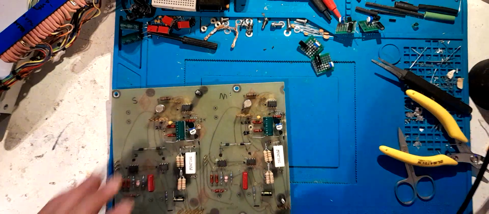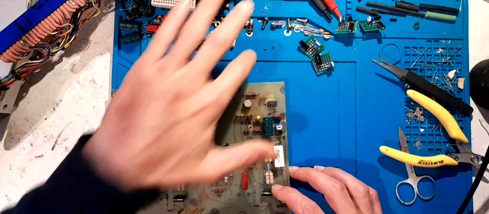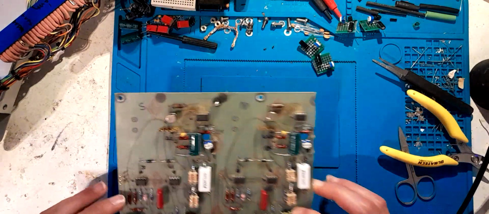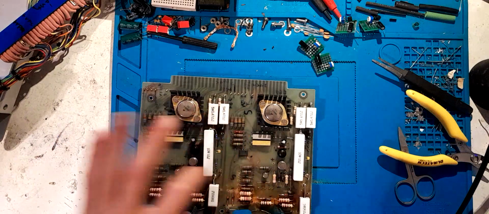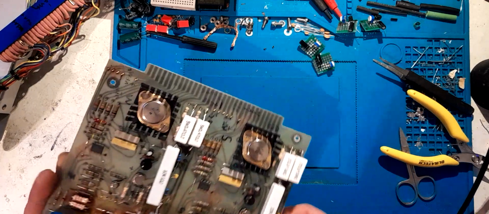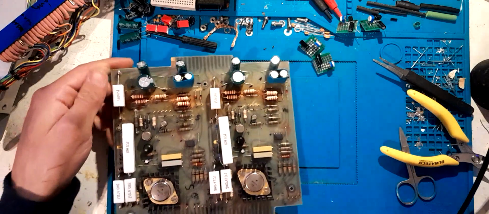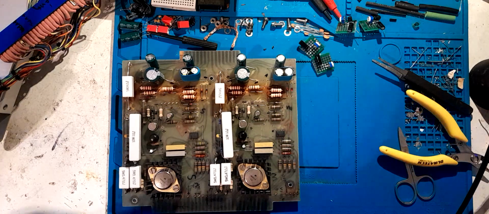So what I'm going to do now is make up the TL431B boards for this board now. That's the two holes where they come out of, so I'll work something out for that and come back and show you what my solution is, and then we'll put it all together.